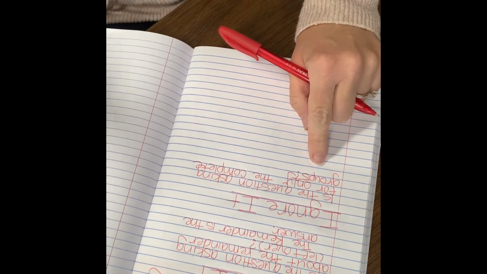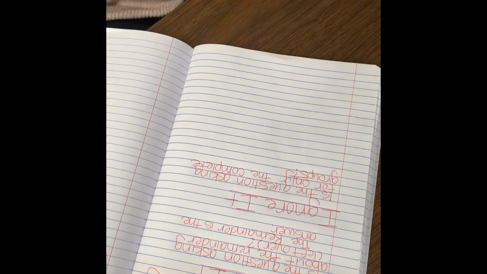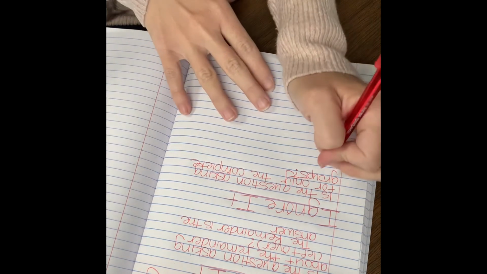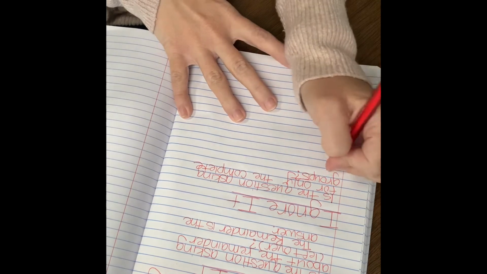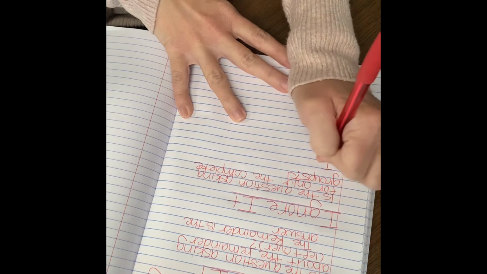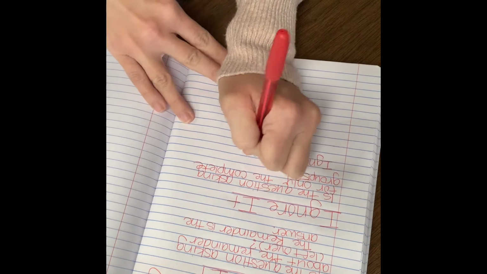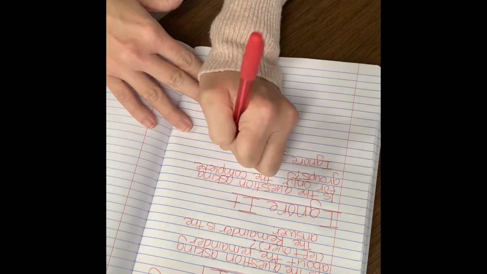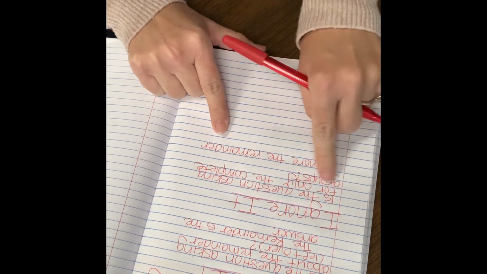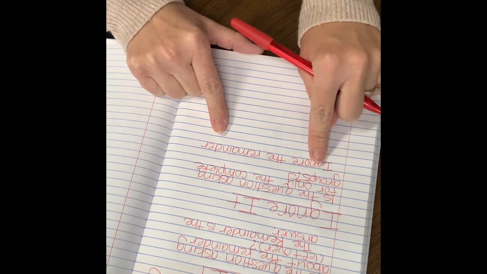Is the question asking us only for the complete groups? Yeah, we've got this remainder over here, but it can't make another whole complete group. If you can answer yes to this, ignore the remainder. If you can answer yes to is the question only asking for the complete groups, then we're going to ignore it. We're going to pretend like it's not there.